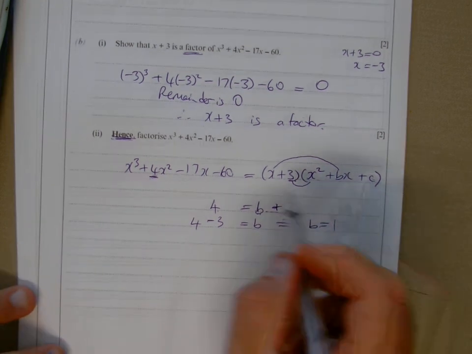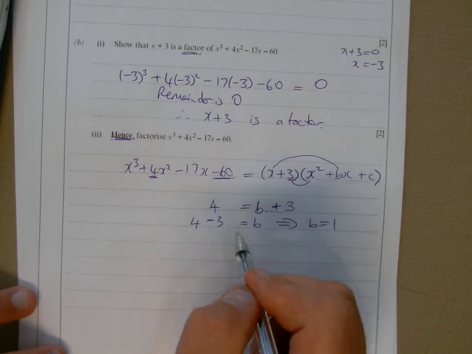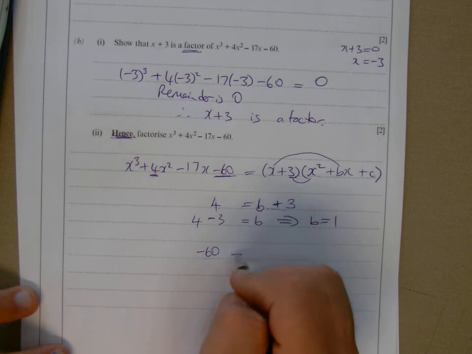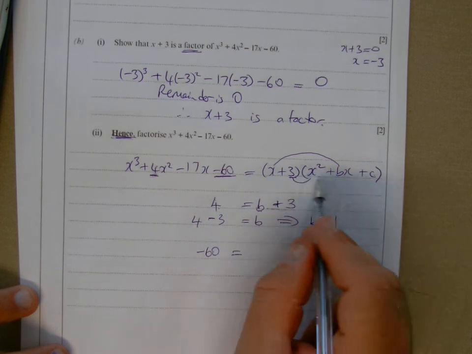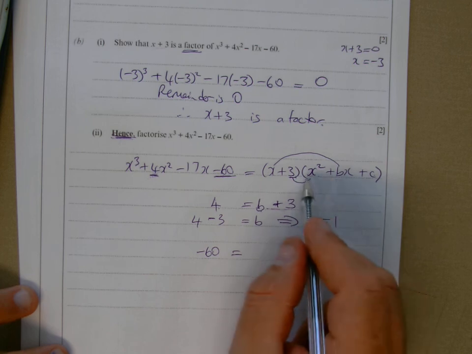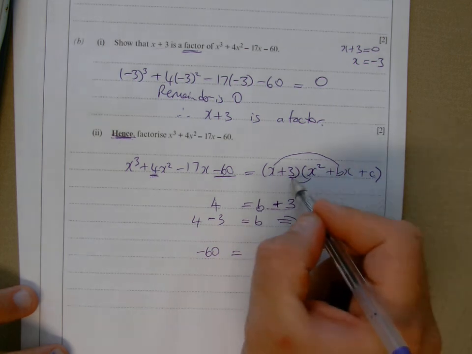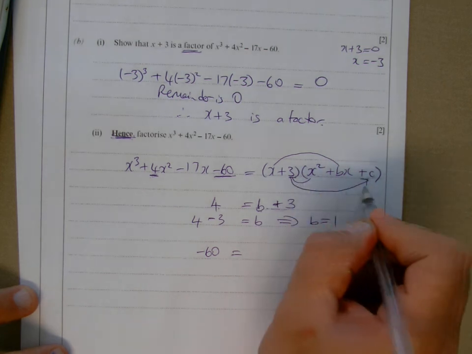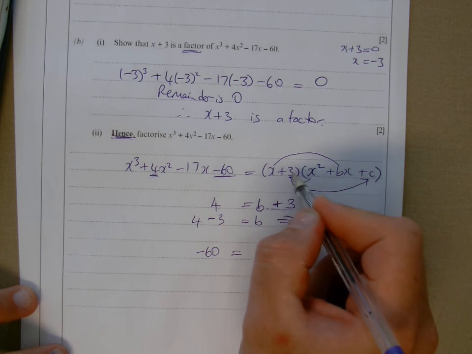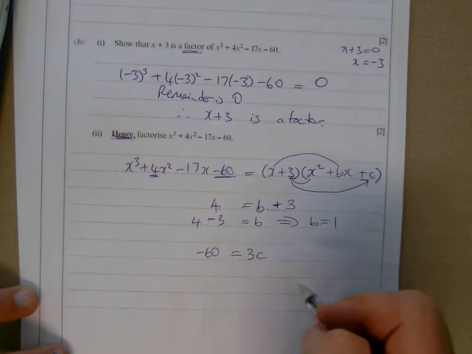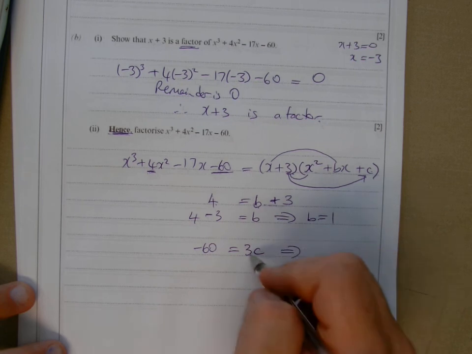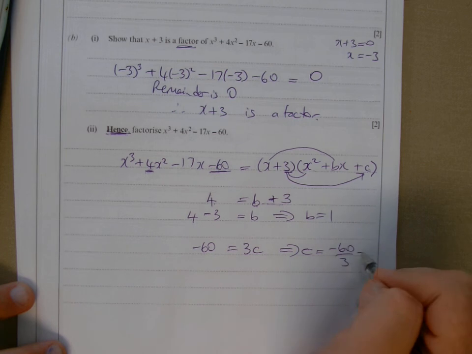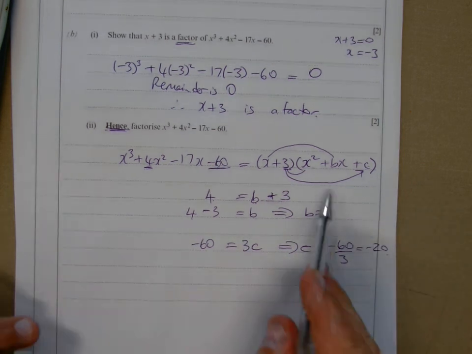To work out what c is, you just look at the value here at the end. Now I've got minus 60 as my constant. How do I get just a constant from here? What would I need to multiply to get a constant without x's? What I'd have to multiply, of course, is this 3 by that c there, because anything else will give me an x. So 3 times c is 3c. And to get c, I just need to take the 3 over and divide. So it'll be minus 60 divided by 3, which is minus 20. So I've got my b and I've got my c.